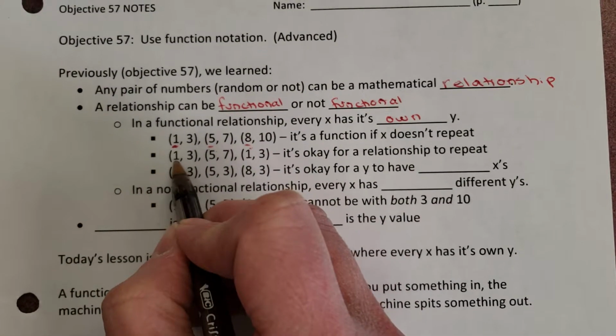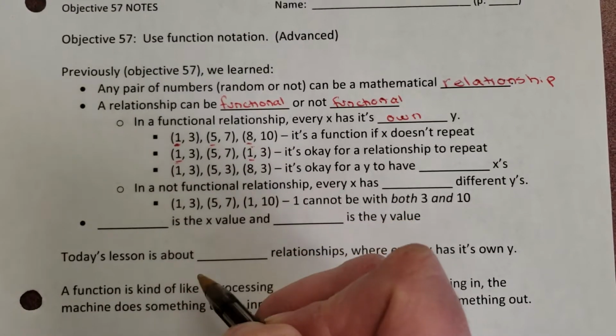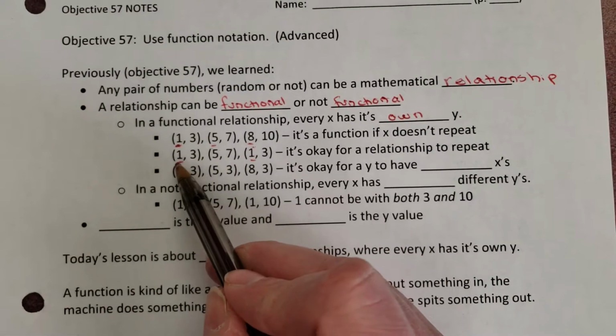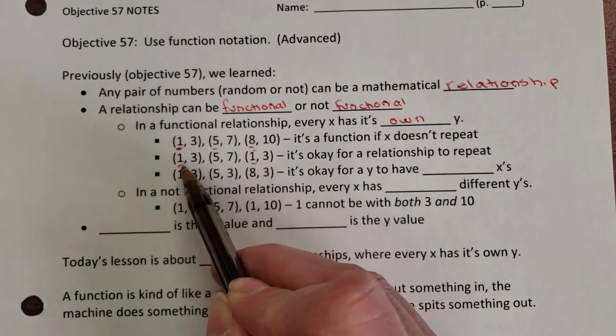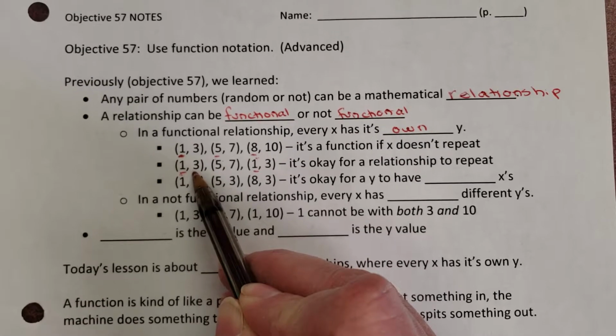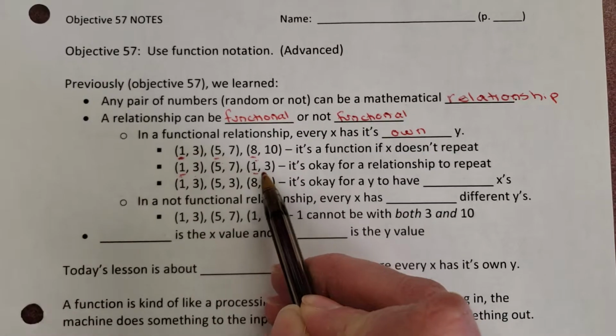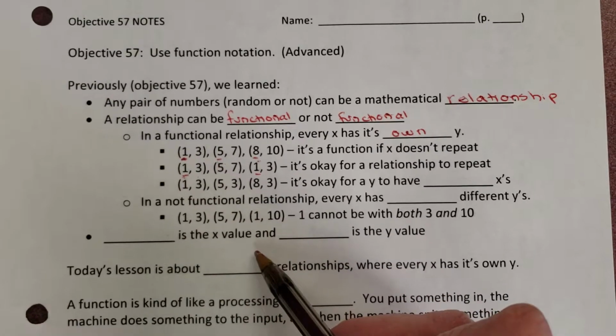Now, don't freak out if you see the same x and automatically assume that it's not functional. An x can reappear as long as it's with the same y. So 1 is with 3, and it's okay if I have 1 as an x again as long as it's with 3. So this is still a functional relationship.